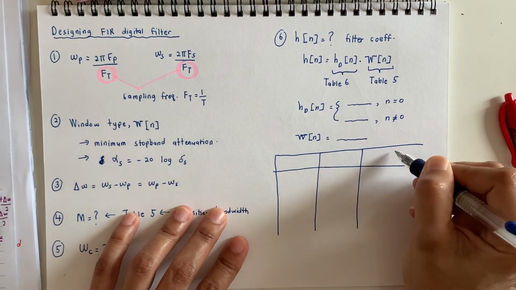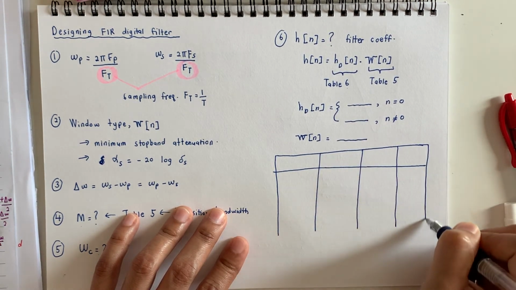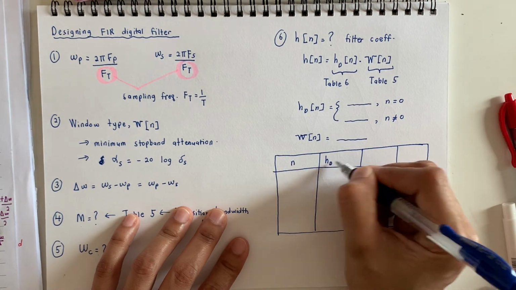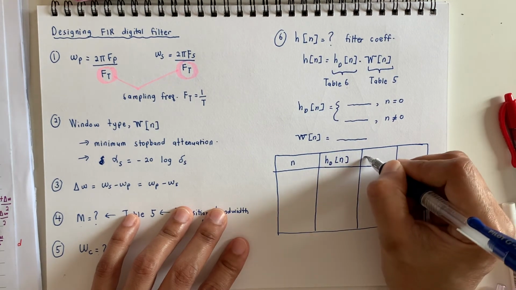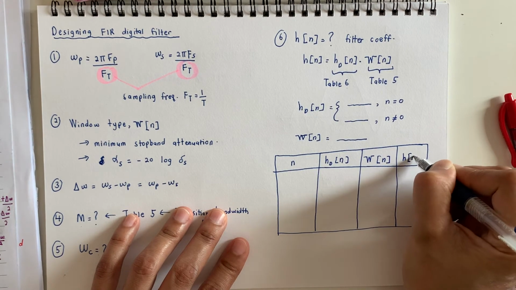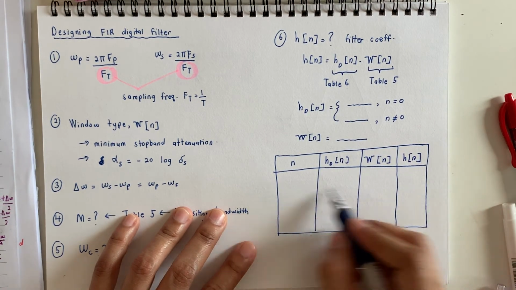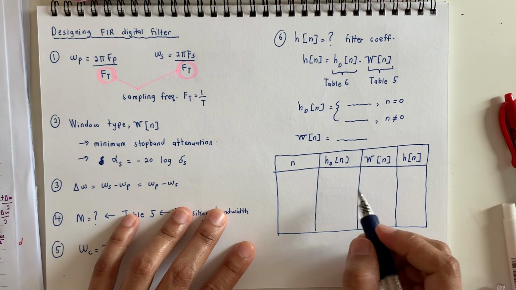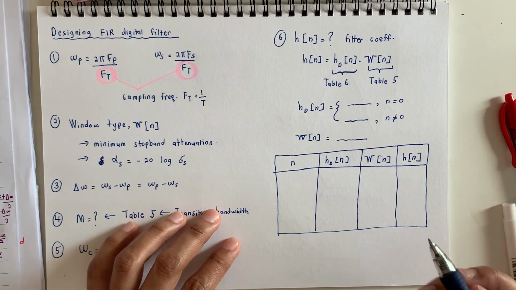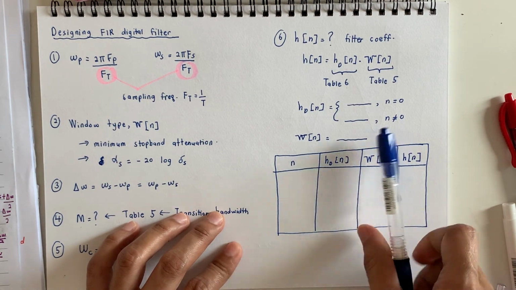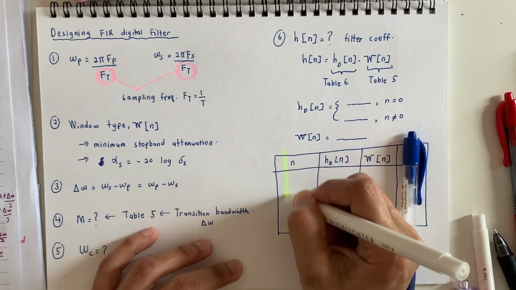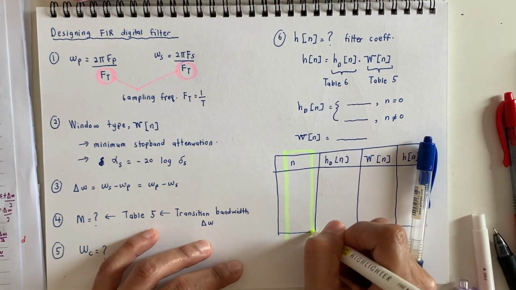Next, you have to make a table. Your table should consist of your n, HDN values, your Wn values, and the value of your Hn. Why do you need a table? This is to make your life easy when you want to do the calculation. Again, for the n value, you need to refer to the question.